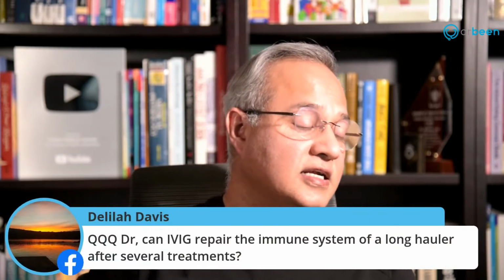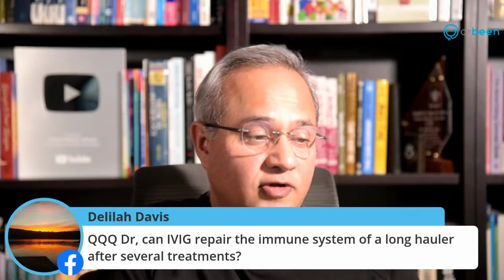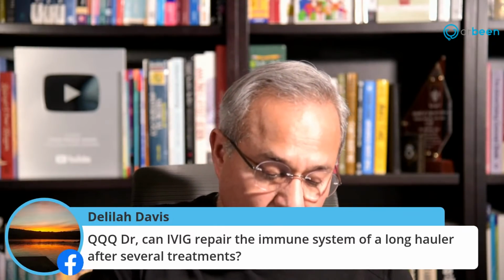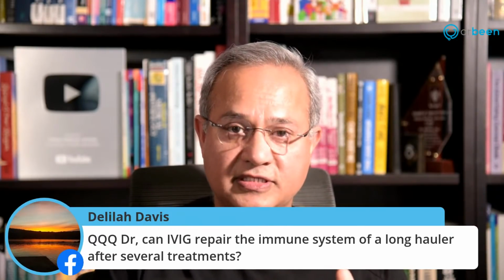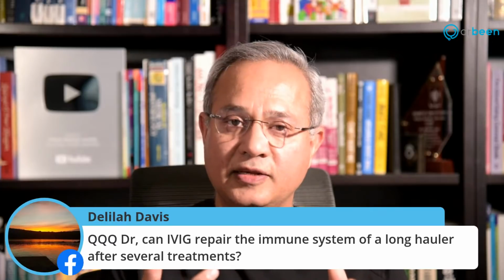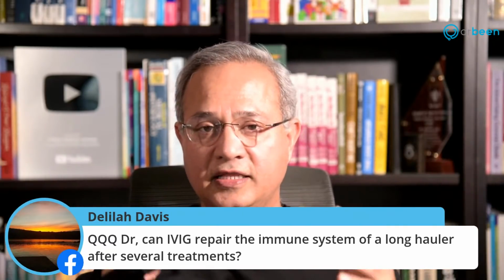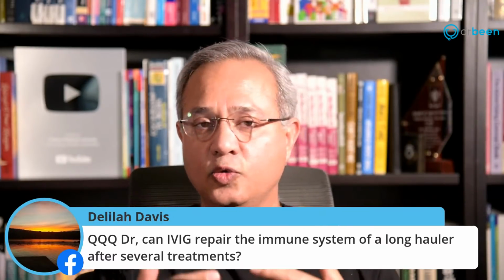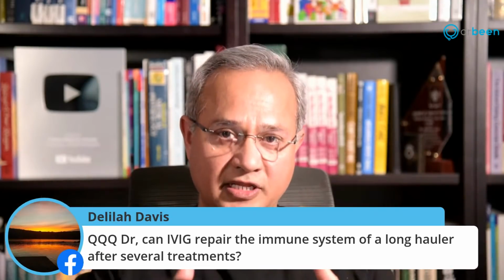So Delilah Davis says, can IVIG repair the immune system of a long hauler after several treatments? So ideally, IVIG does not do anything to the immune system itself. Imagine this is like monoclonal antibodies, but instead of being monoclonal, these are polyclonal, and these are just going to sit in the person's body for 10, 21 days, help with the antigens themselves, and then these will be degraded, and then the person would need them again.